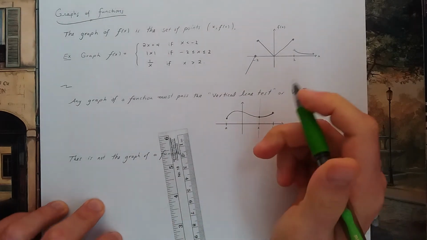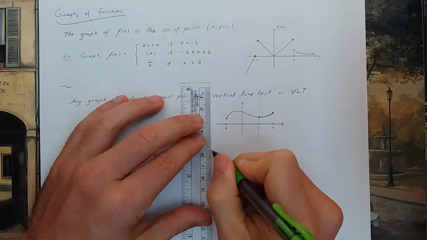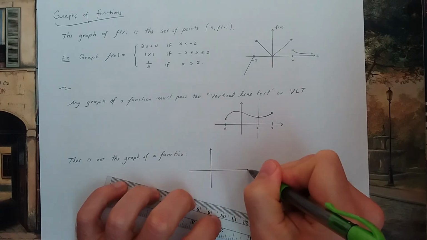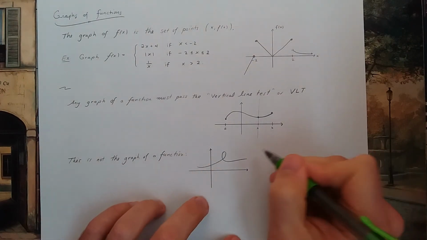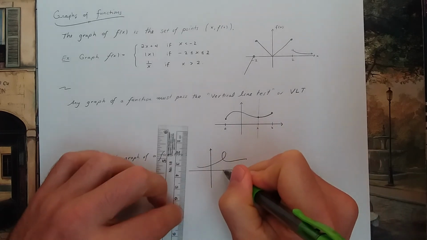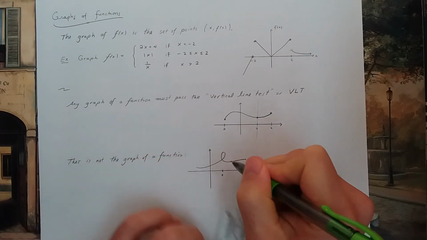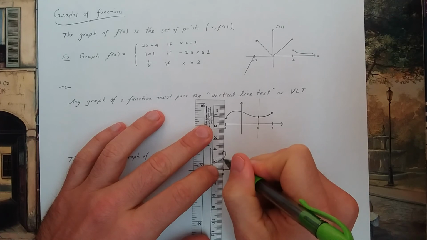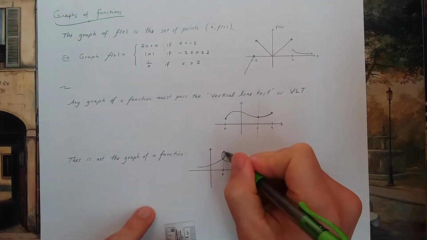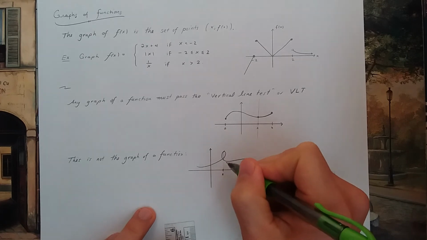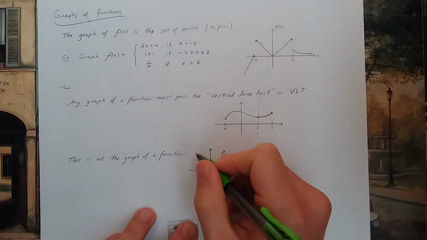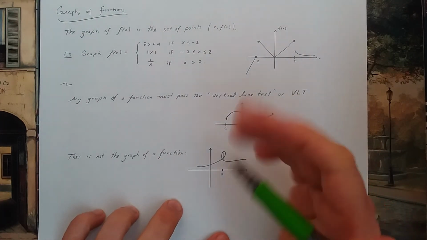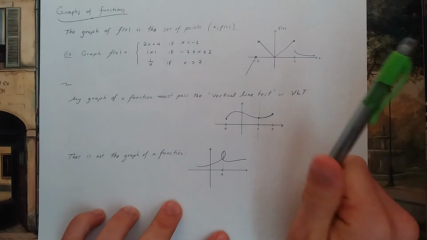So I'll give you an example of something that fails the vertical line test. So this fails the vertical line test because if I pick a value of x under this loop type object, then there's not a single height f of x. There's not a single value. In this case, it looks like 3 values. So this fails the vertical line test. Any graph of a function must pass the vertical line test, otherwise it wouldn't even be a function to begin with. Okay, wonderful.